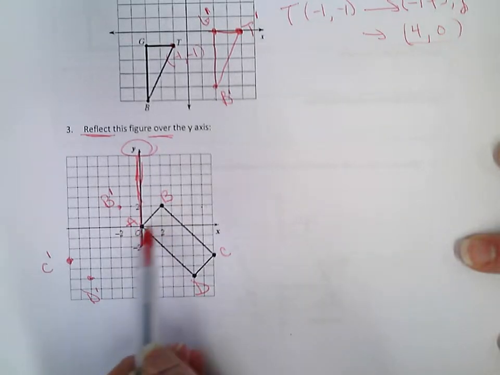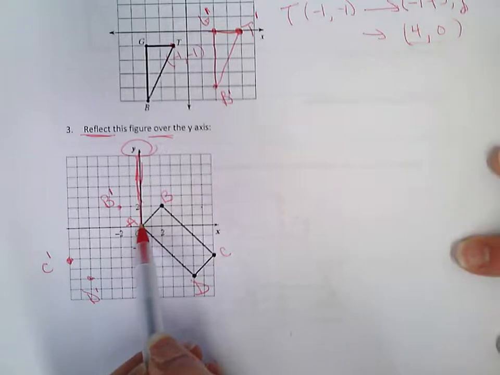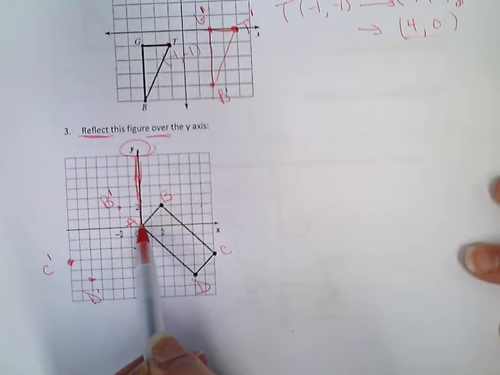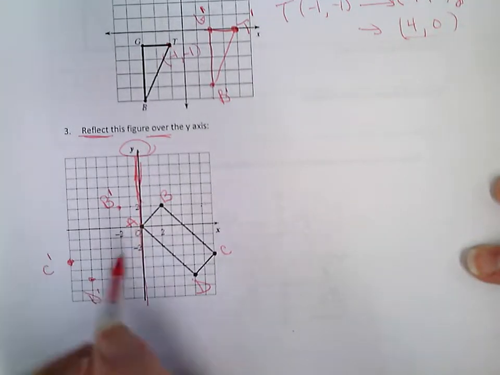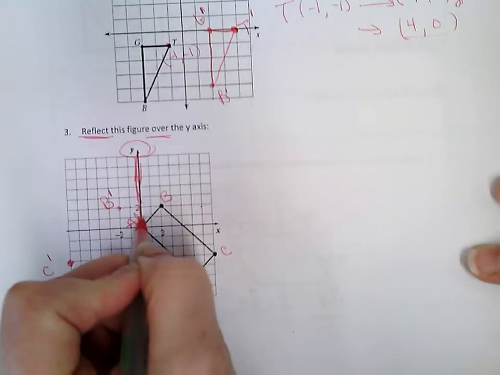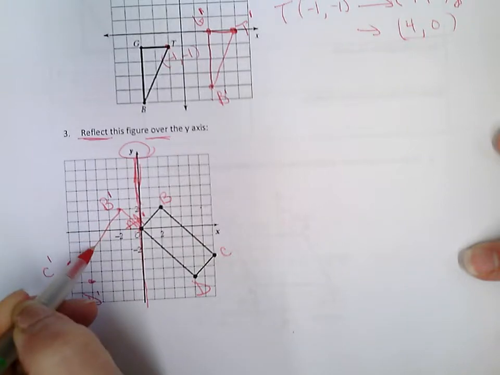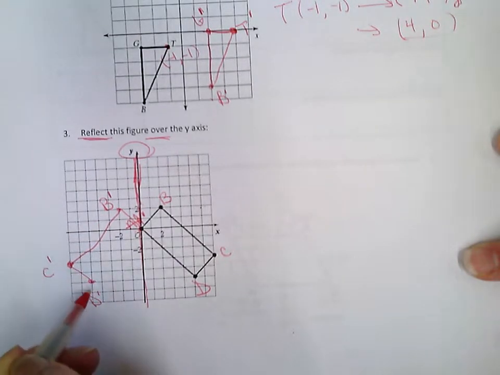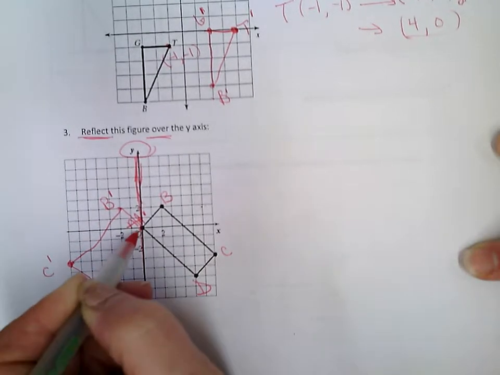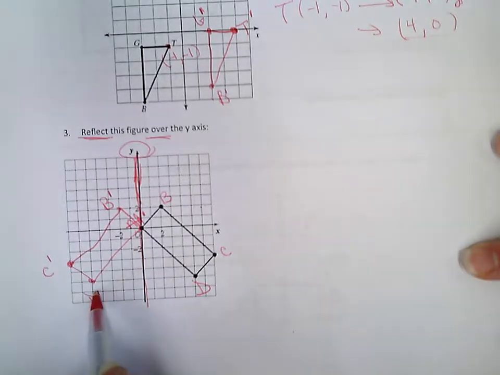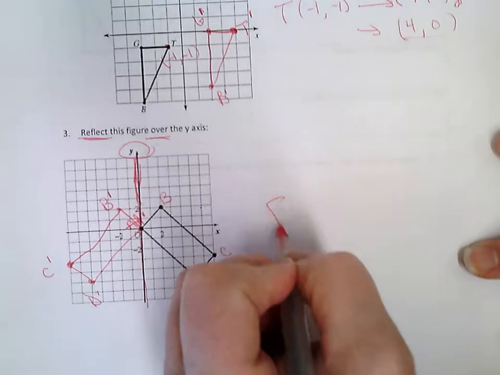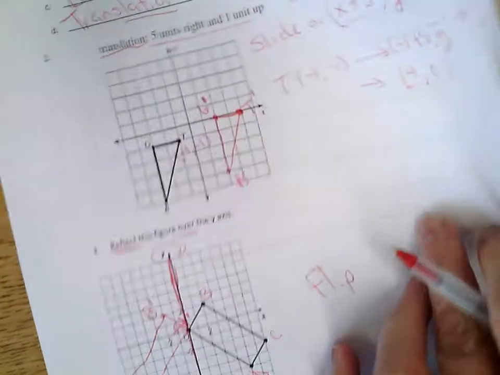Now the tricky one right here is A. A is actually on the line of reflection, so we're not looking for either side. Our A prime will also be the same. So we're going to connect our points. It's not any distance away from our line of reflection, therefore it stays the same. As you can see, it's like it flips over our line. This is a flip.